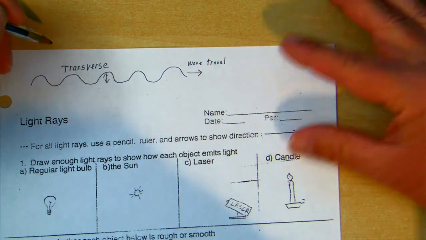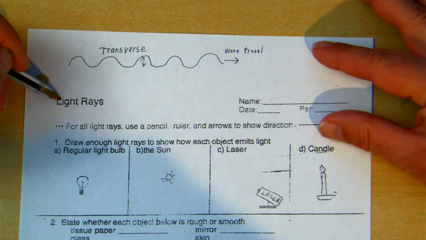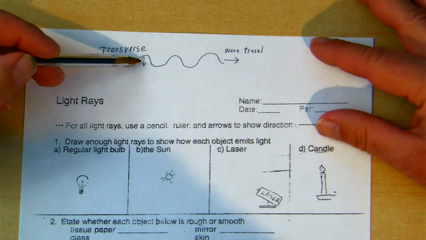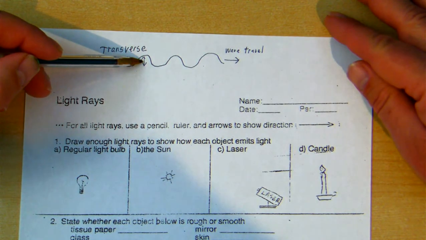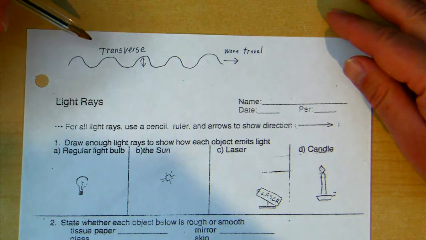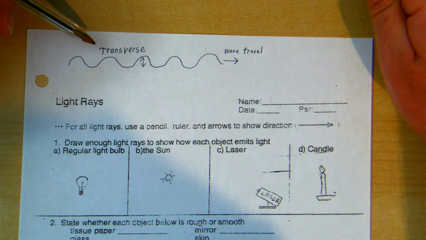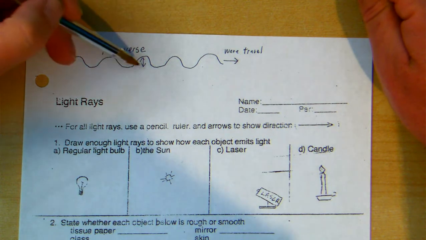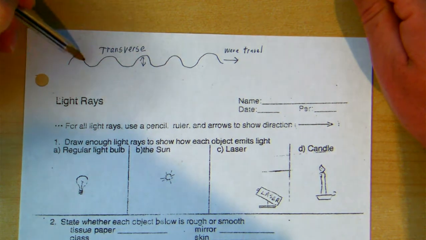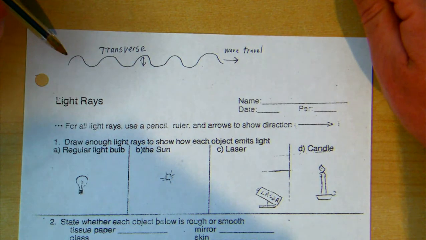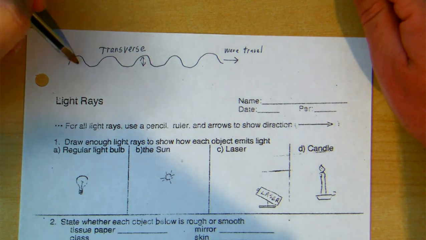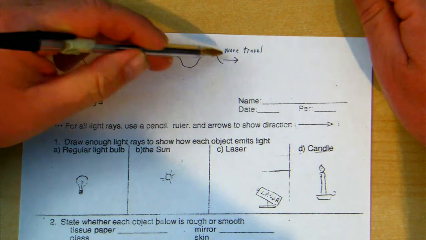Now, the beauty about light waves is that there is no particle necessary for them to travel. If this were any other type of wave, any kind of mechanical wave, then there would have to be some sort of material here. Sound, for example, which is a longitudinal wave, can't travel through the vacuum of space.